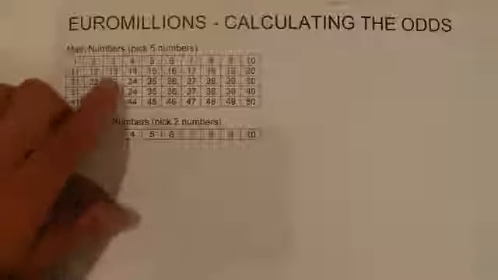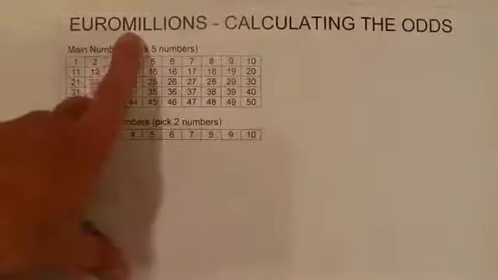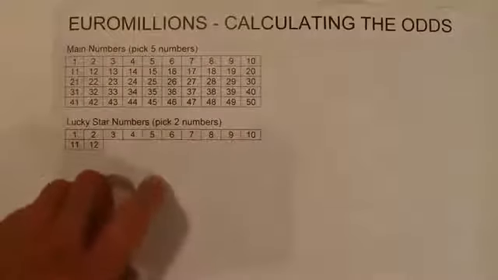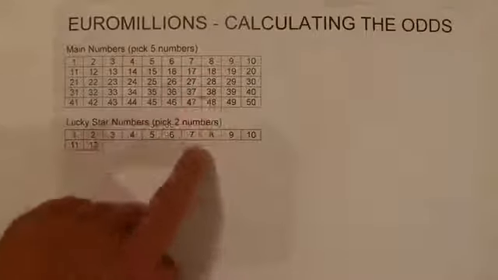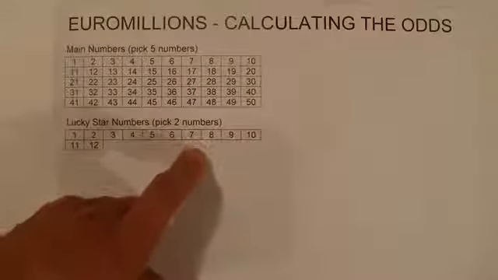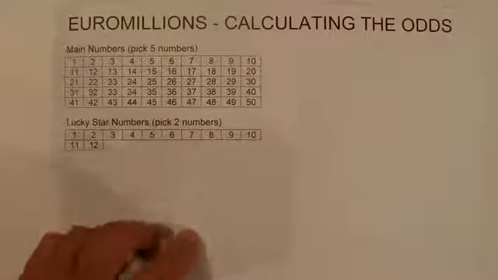Hi there. Today I'm going to show you how to calculate the odds of winning Euro Millions. Now, Euro Millions is a lotto style game that is played in a number of Western European countries.